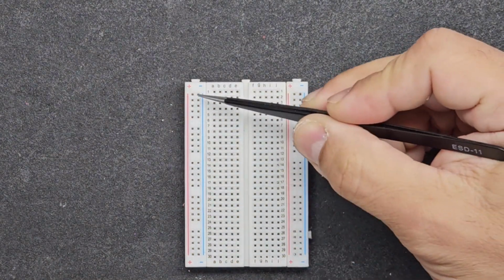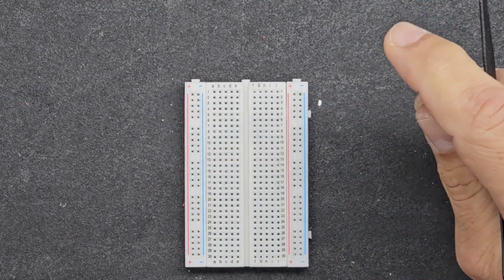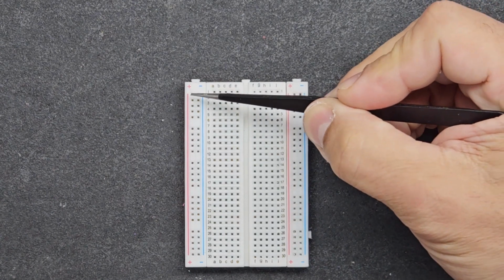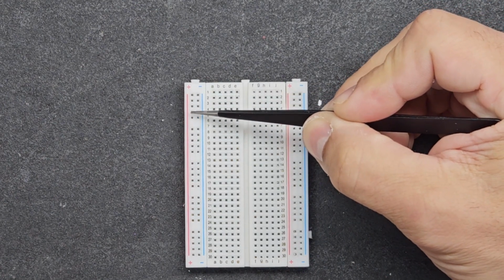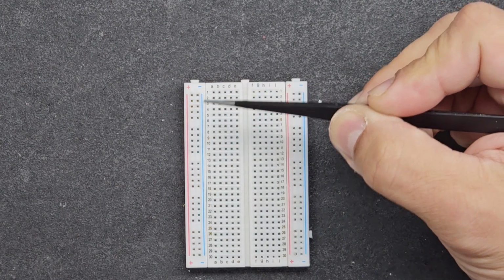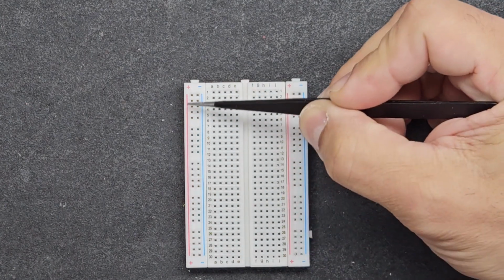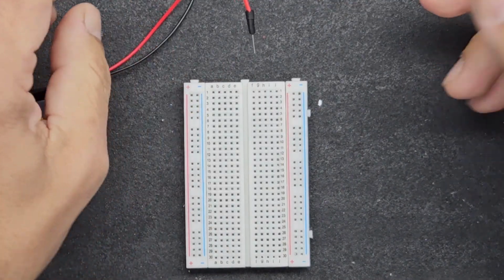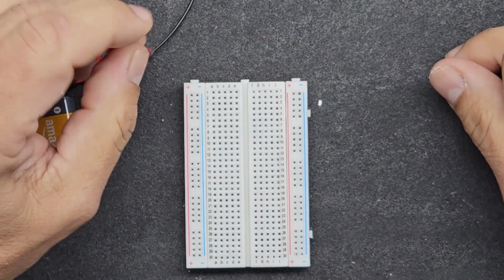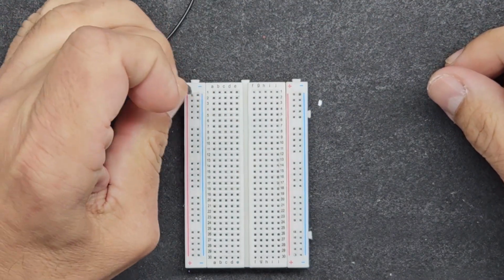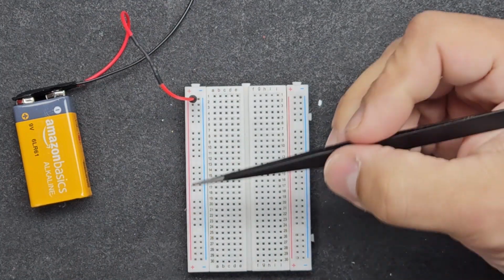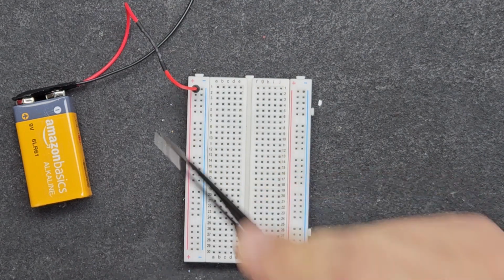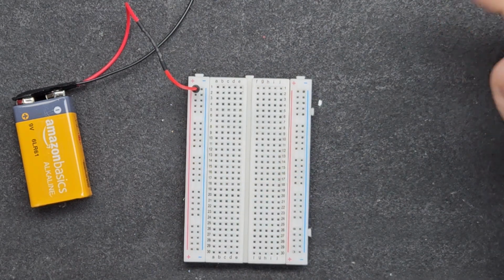We have a positive column and a negative column. This is called a power bus. When a power source is inserted into any one of these holes or slots, this whole column is connected via a metal clip. So when we take this battery, which I've attached some jumper wires to, when we plug in the positive end here, the whole column will be connected to the positive lead of the battery.